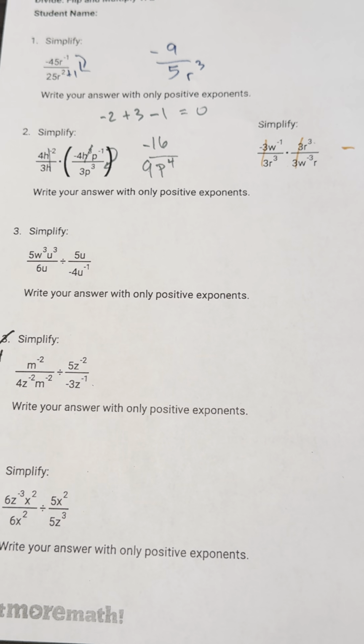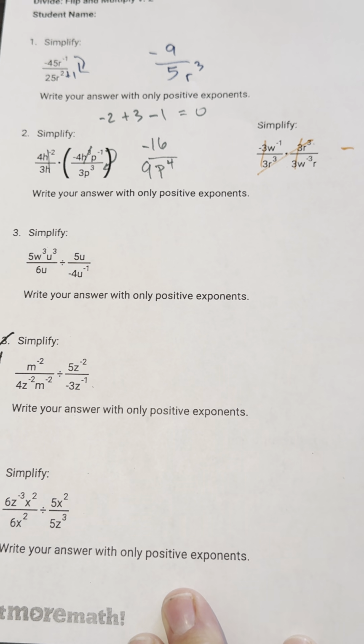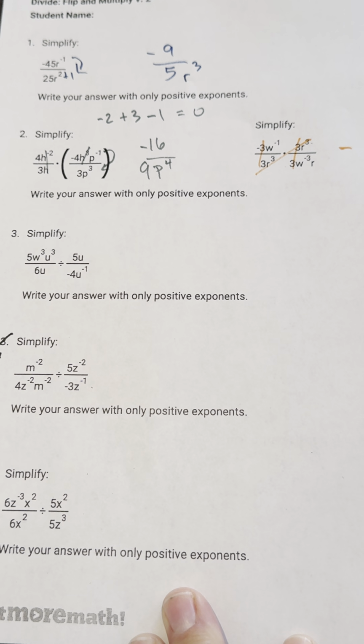Okay, now the r's or the w. Does it matter which? No, but what happens to the r's? They also cancel because they are the same. But we have one left, don't we? We still have one on the bottom, so don't forget about that one.